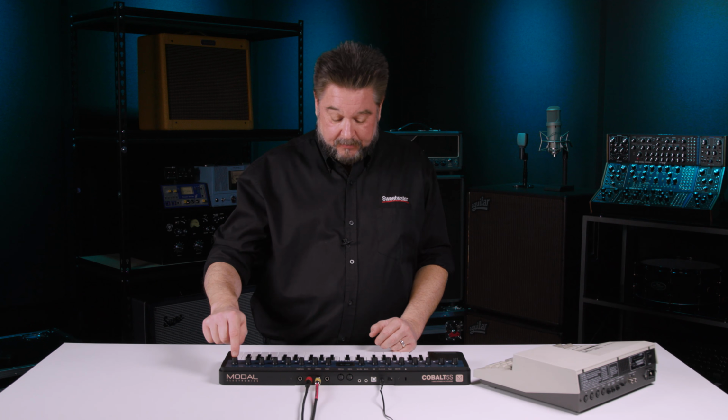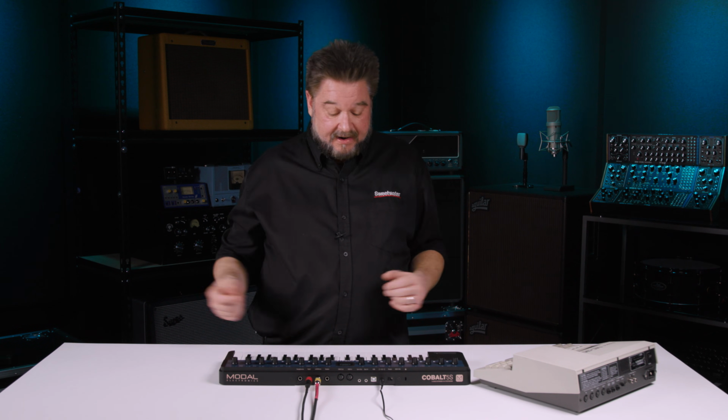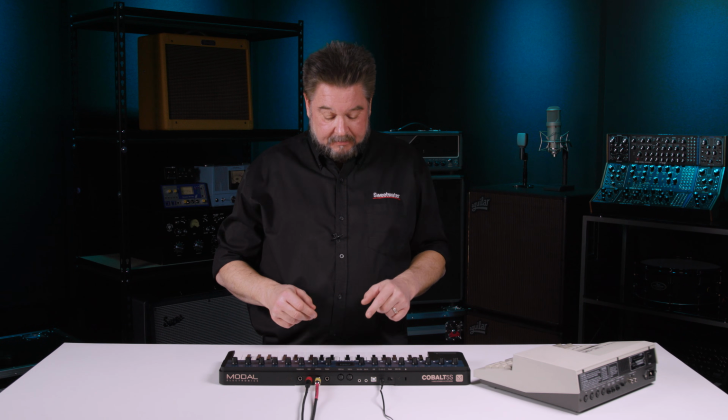So now this time I have it set up in step time. And so if I hit record, I'm not actually recording. I can record in this first step any number of notes from 1 to 5 because it's a 5-note sequencer. So I'm just going to pick a note.